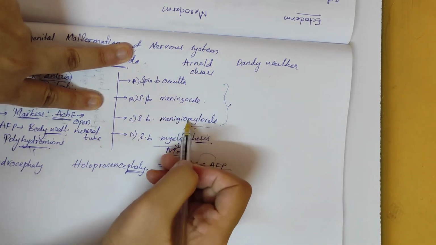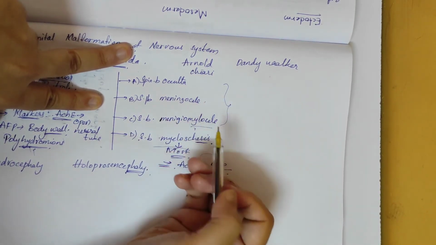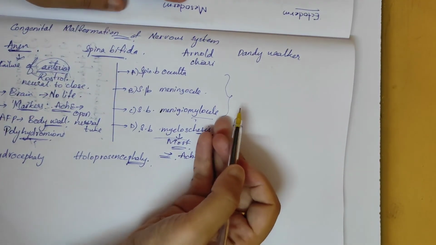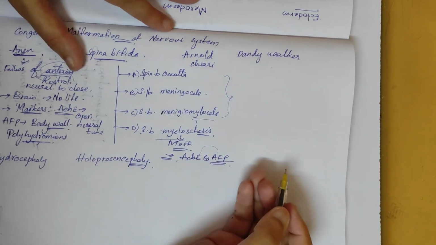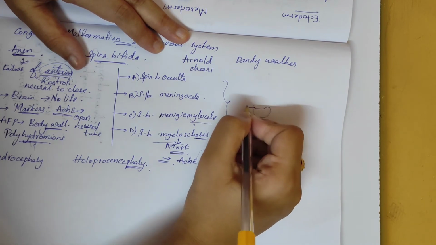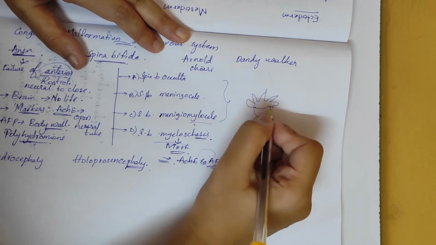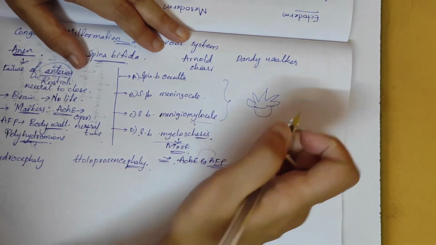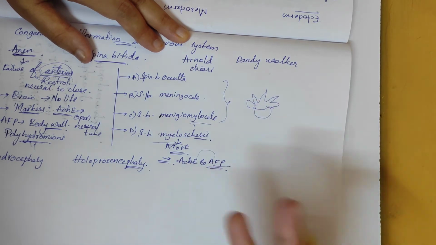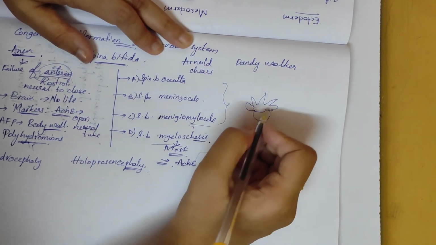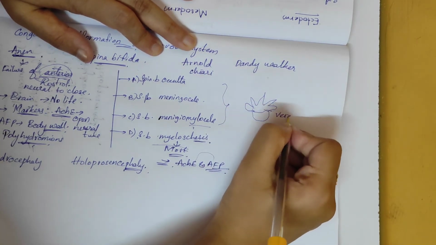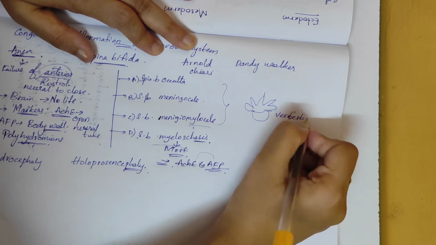What are these 3, and why is this 4th one different? These 3 have a similarity, because these are the true forms of spina bifida, because they don't have any open neural tube defects. So what a newly formed spinal cord should do is induce the bone to grow around it, that is, it should form the vertebral arch.